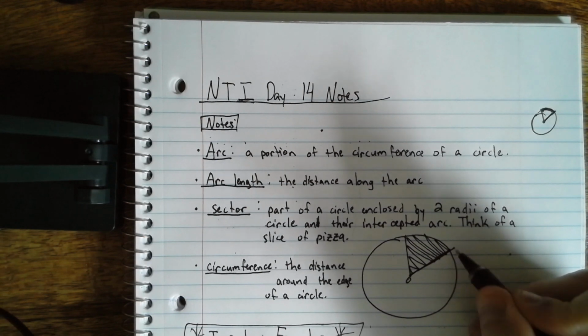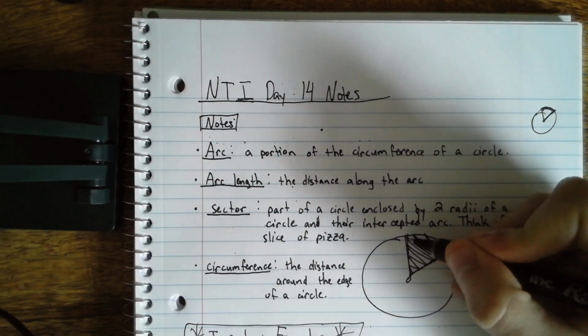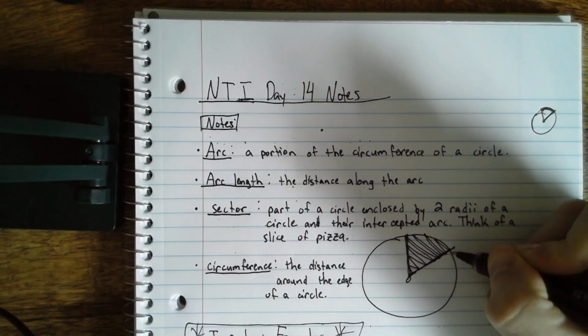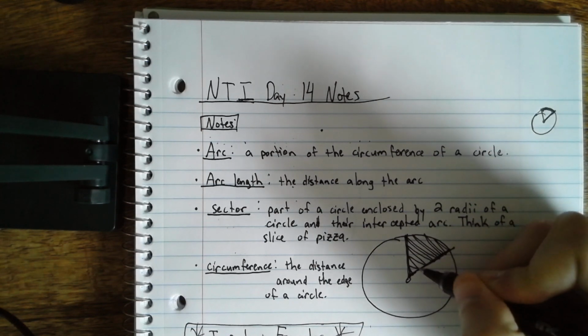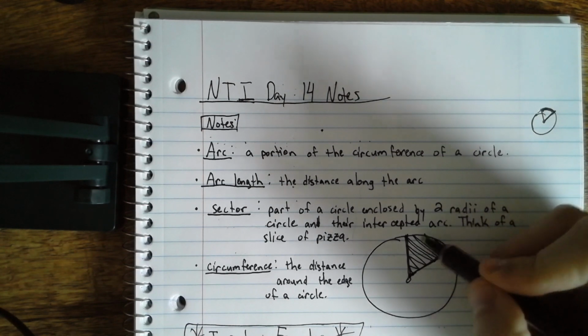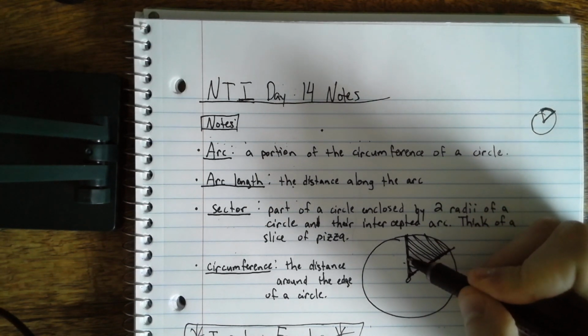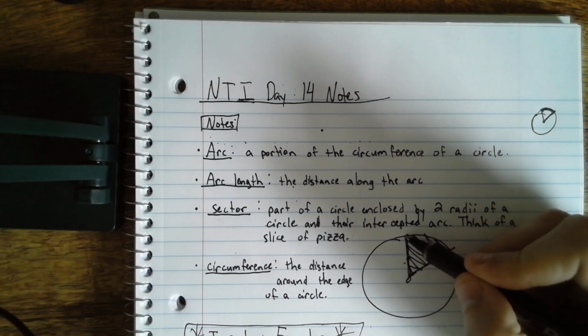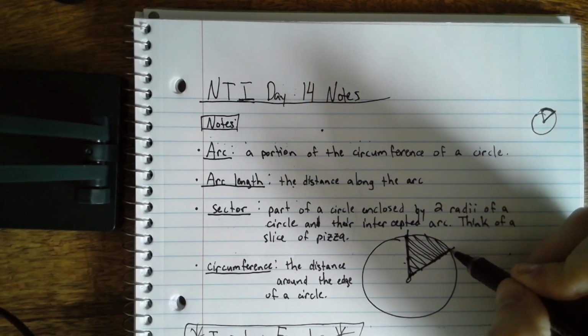That means that's a radius, that means this is a radius. So we have our 2 radii, and they form an angle. It's a part of the circle enclosed by 2 radii and their intercepted arc, just meaning they intercept the arc at this point and at this point.